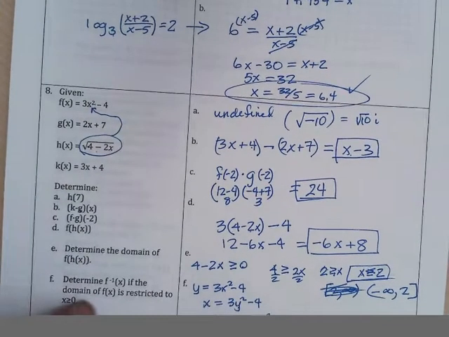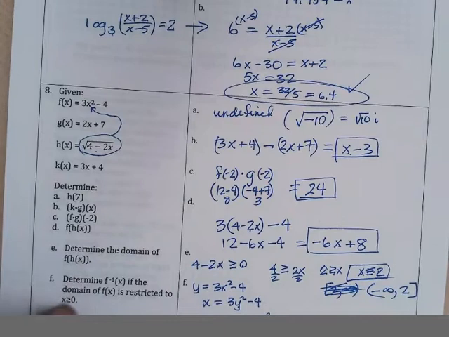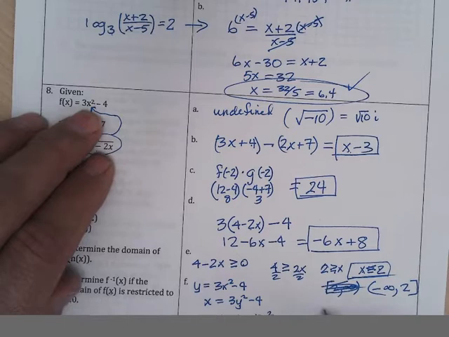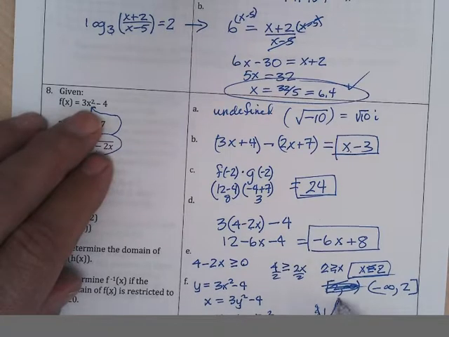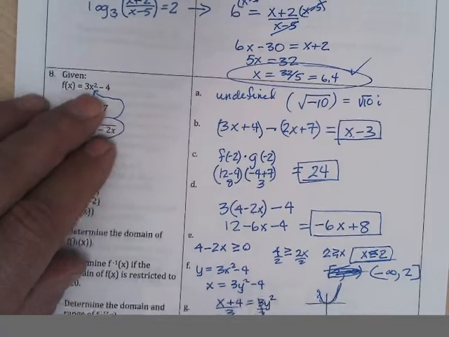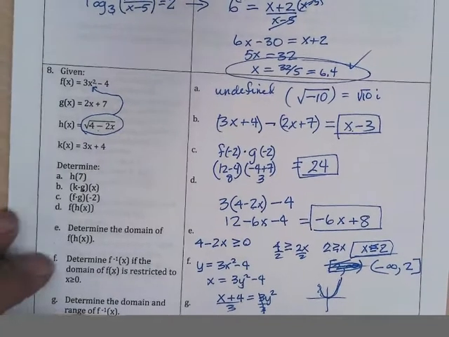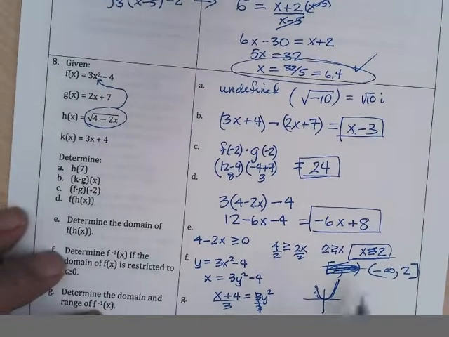And the domain has to be restricted to greater than 0, because this is a parabola. And to be able to do the inverse, it has to pass a horizontal line test, so that has to be gone. So we're just doing this part. Determine the domain and range of f inverse.